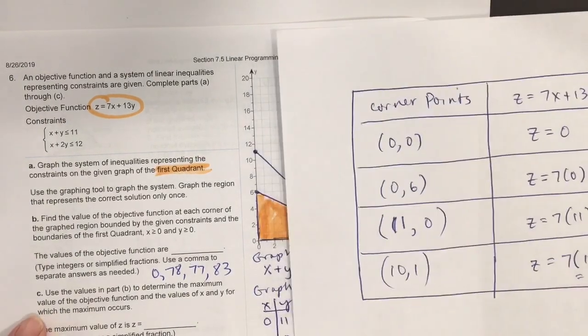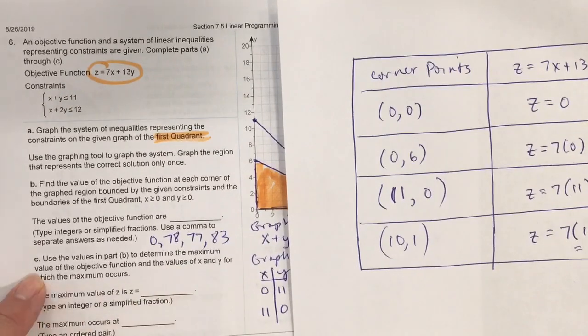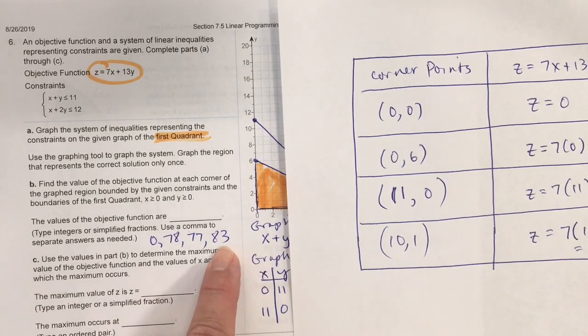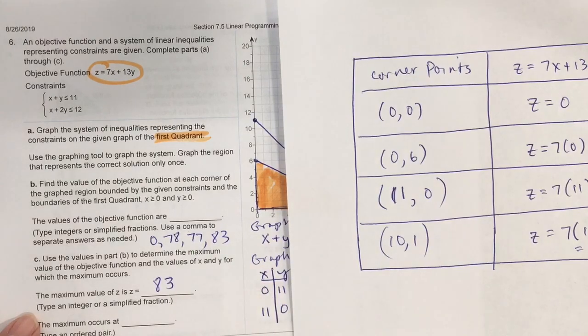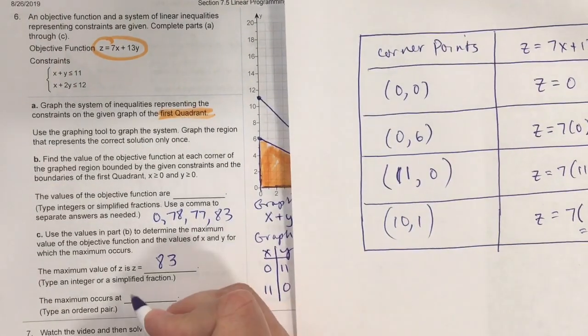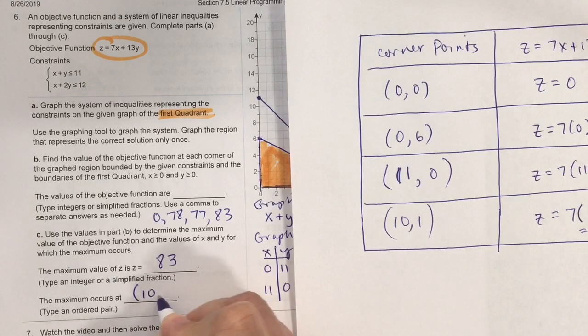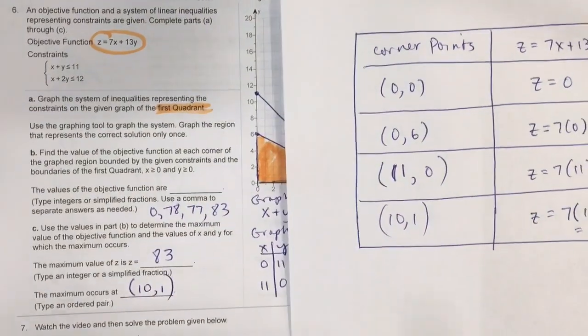Part C, determine the maximum value and the values of x and y where the maximum occurs. The maximum is 83. The maximum value, z equals 83. The maximum occurs, type an ordered pair, at 10, 1.